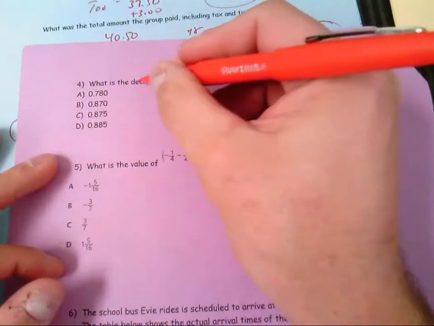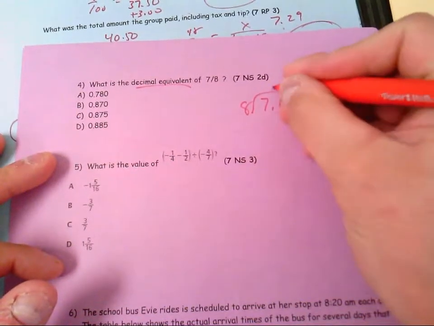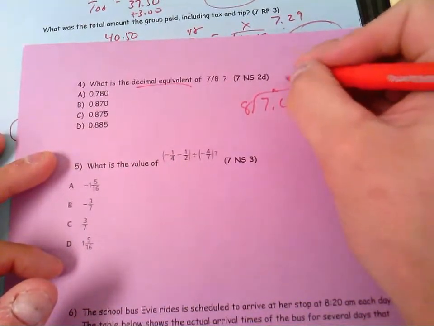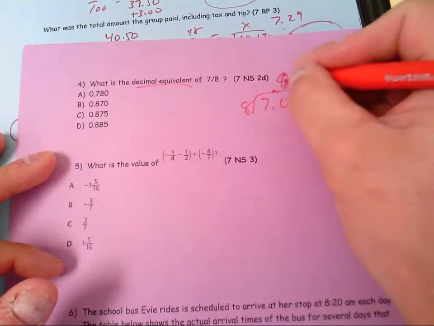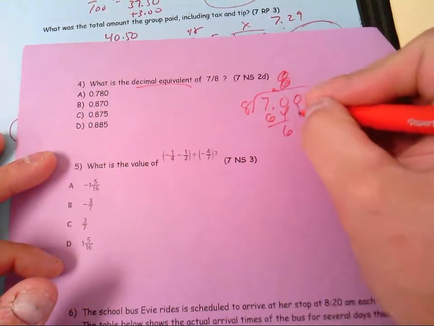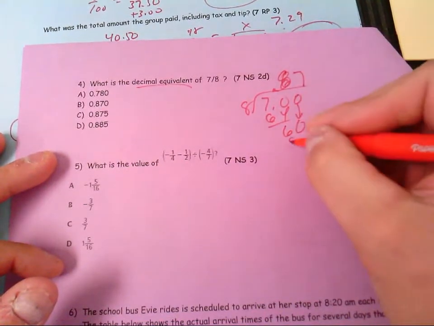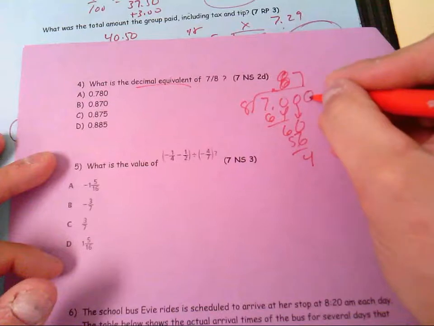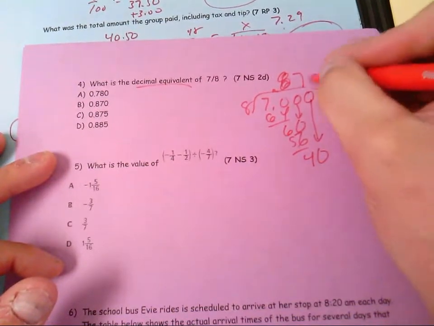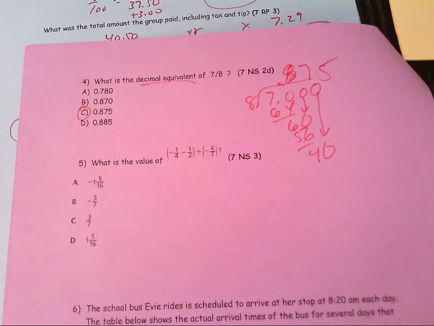All right, number 4, decimal equivalent. This would be no calculator. The 7 goes in, the 8 goes out. Okay, and we just do long division. So 8 times 8 is 64 with 6 remaining. Bring down a 0. 8 goes into 67 times. I get 56 with the 4 0. Bring down another 0. And you get 0.875, which is choice C.